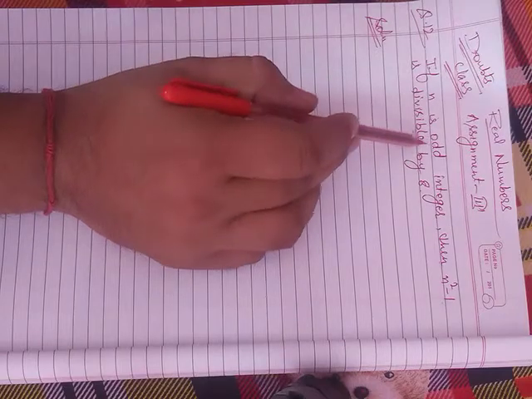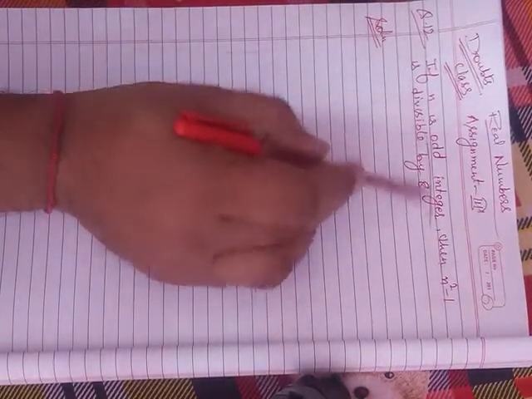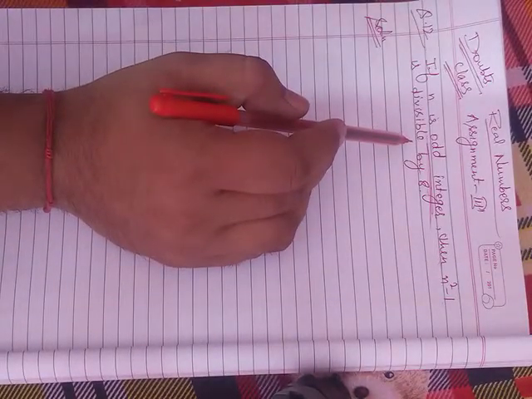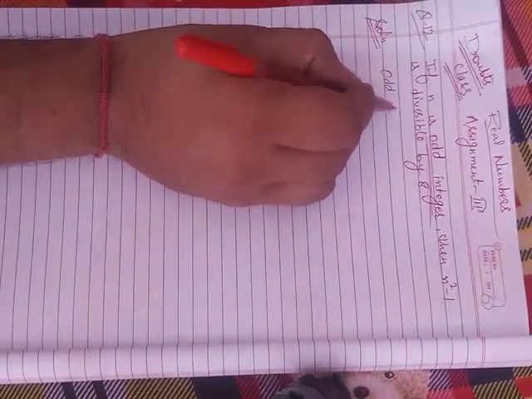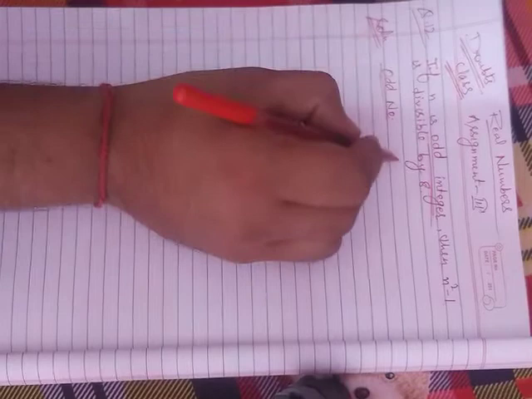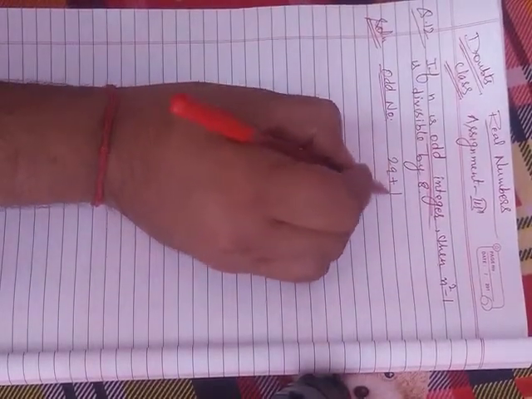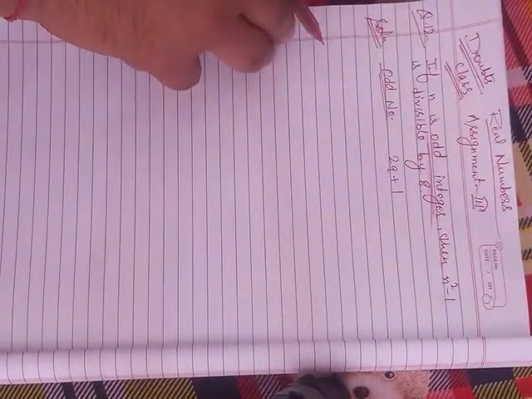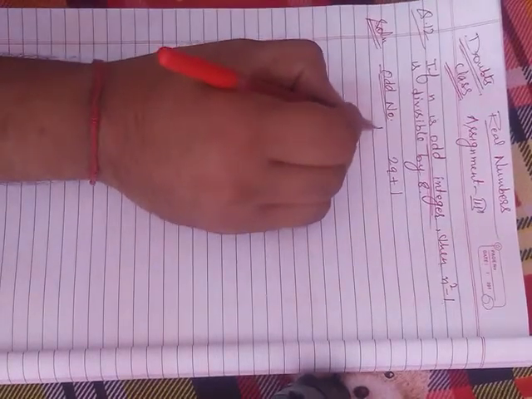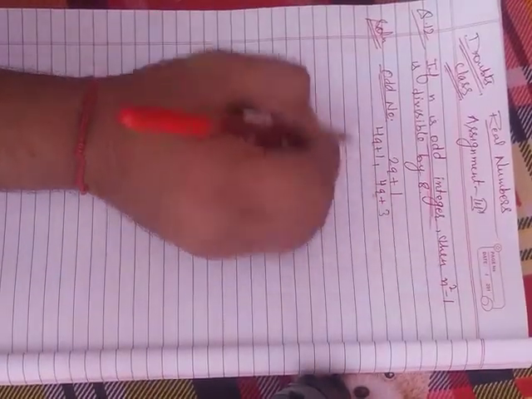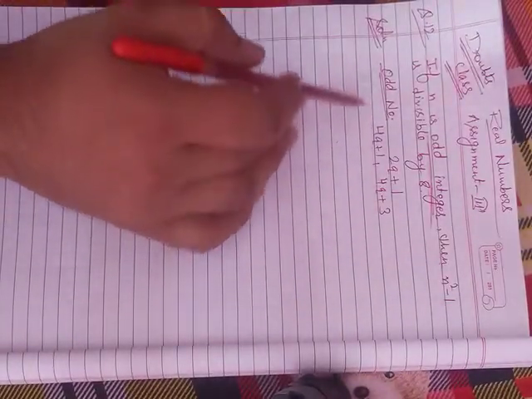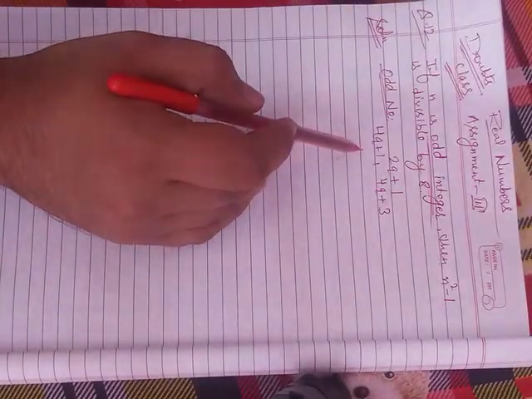When we say odd numbers, they can be of the type 2q plus 1. This always represents an odd number. It could also be of the type 4q plus 1 and 4q plus 3, which always represent odd numbers.